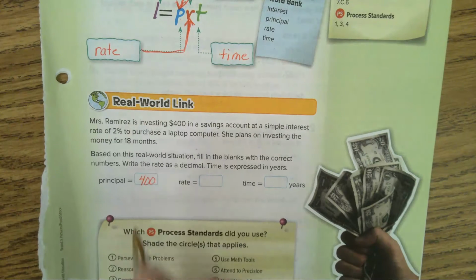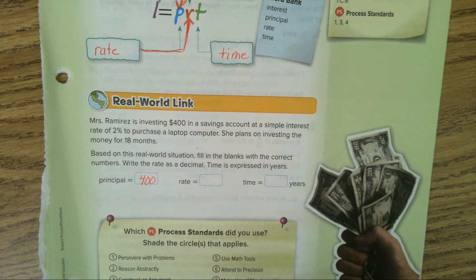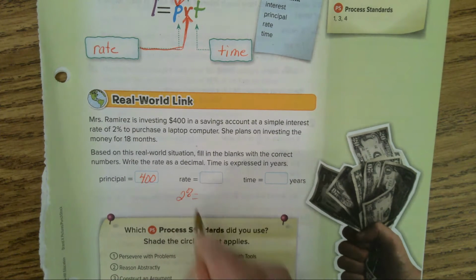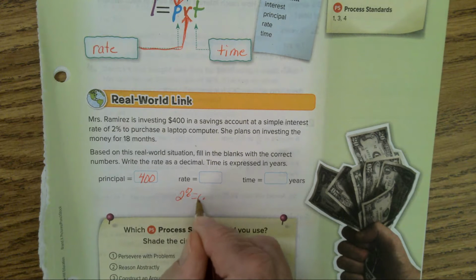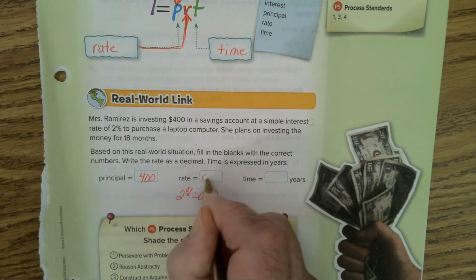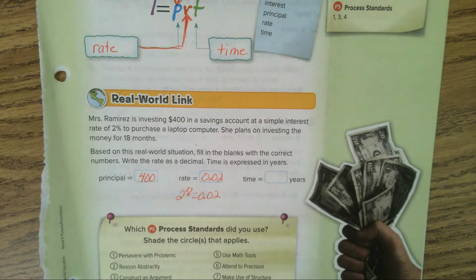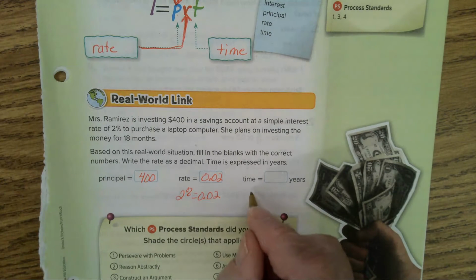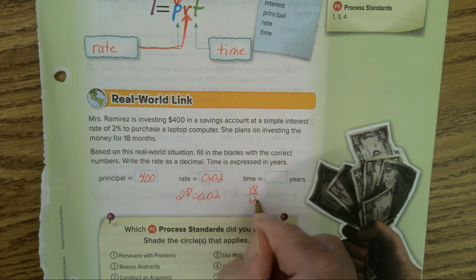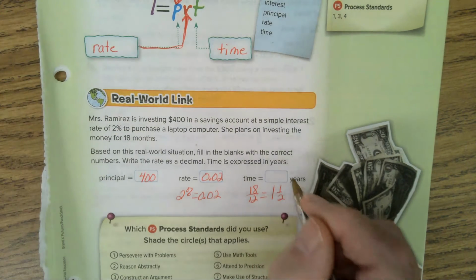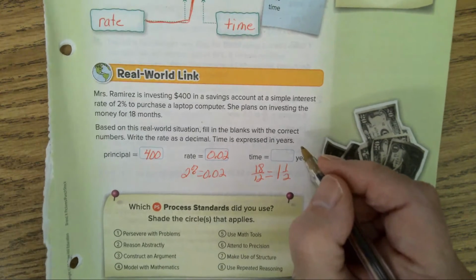Put a 400. The rate, we need to change your percent to a decimal. What does 2% equal as a decimal? 0.02. Right. And the time is 18 over 12, which equals 1.5 years, or let's keep it as a decimal, 1.5.